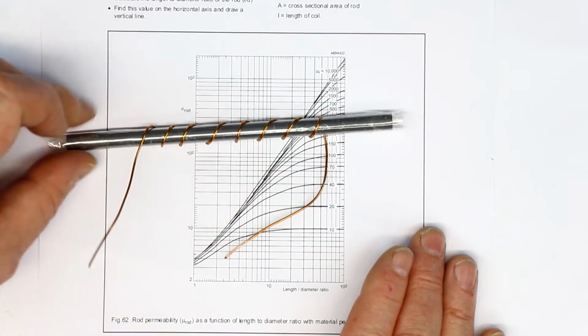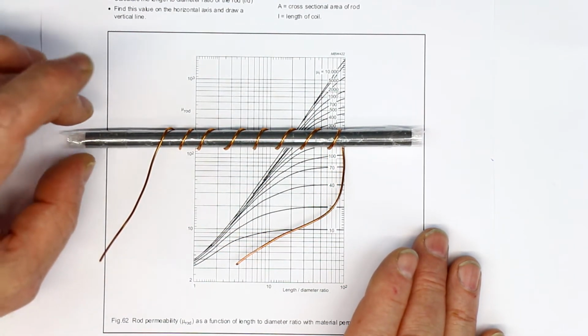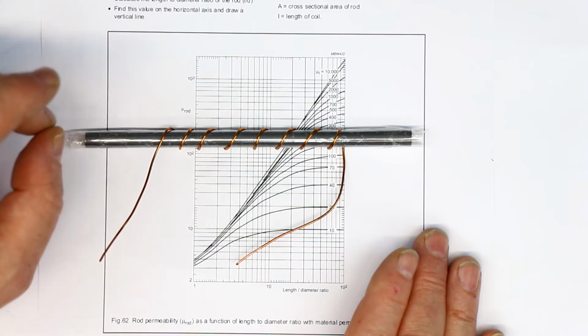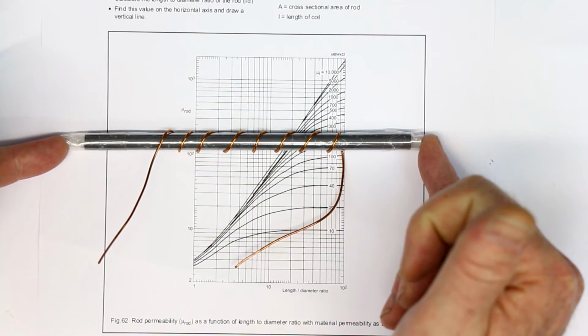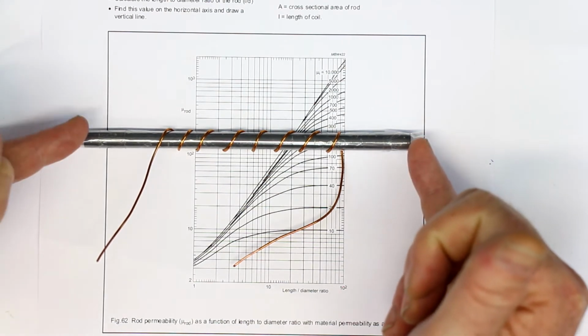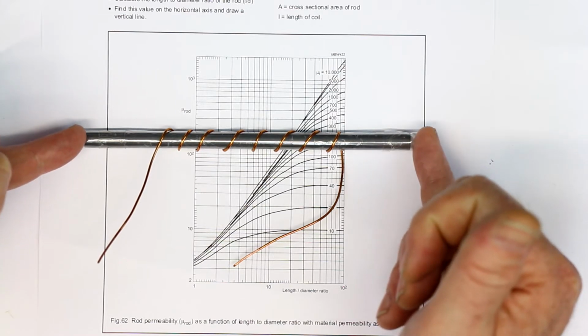The relative permeability, the μr, is a material constant, but the effective relative permeability depends first of all on the aspect ratio of your Ferrite-Rod.